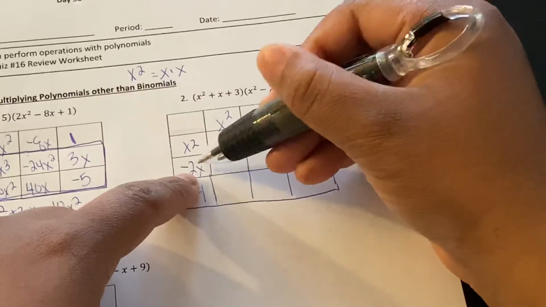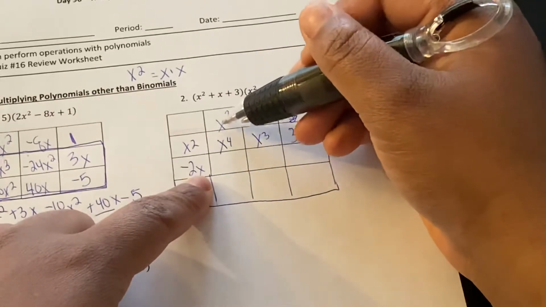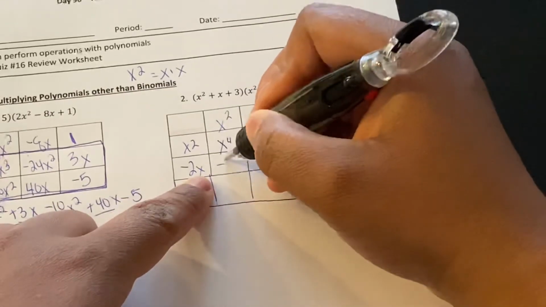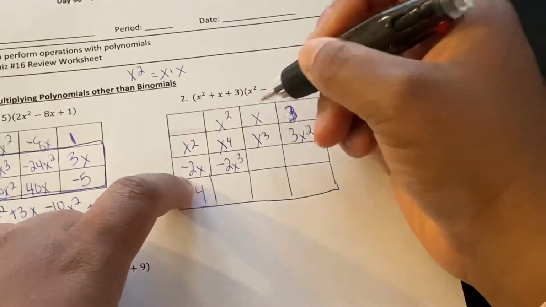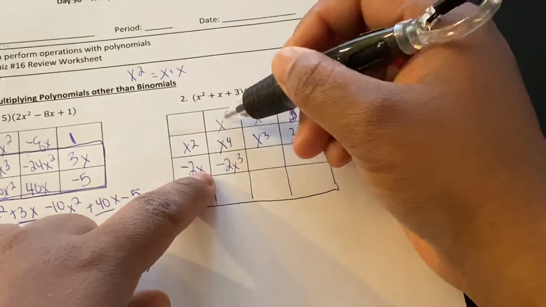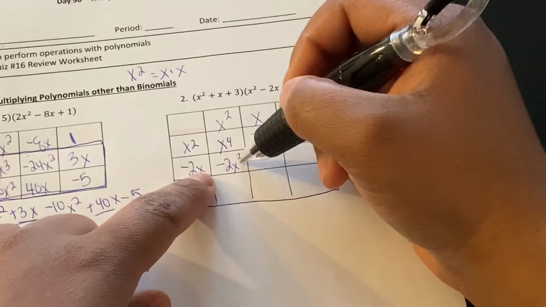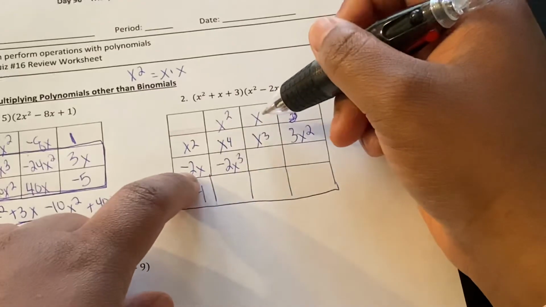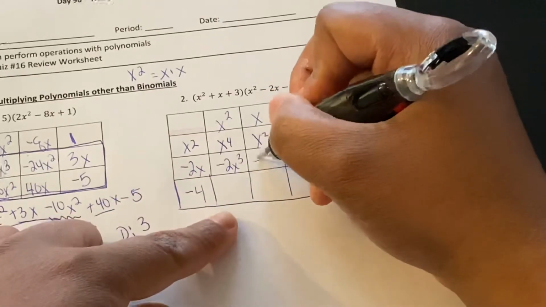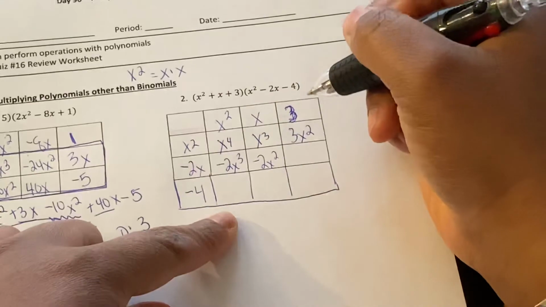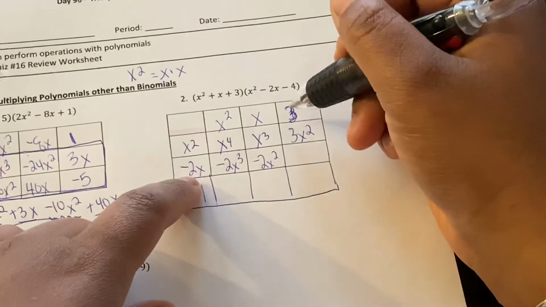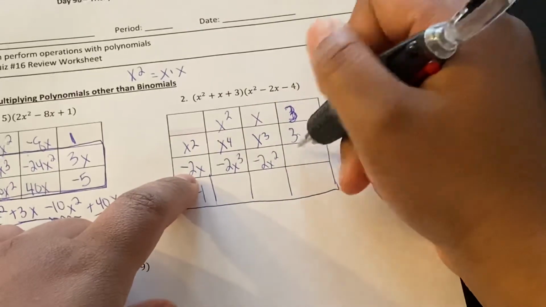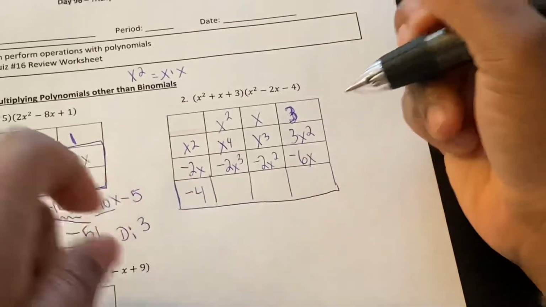Next row is negative 2x times x squared, which is going to be negative 2x cubed. X times x squared is going to be x cubed. And then negative 2x times x is going to be negative 2x squared. And then negative 2x times 3 is going to be negative 6x.